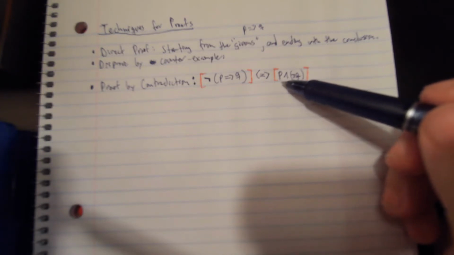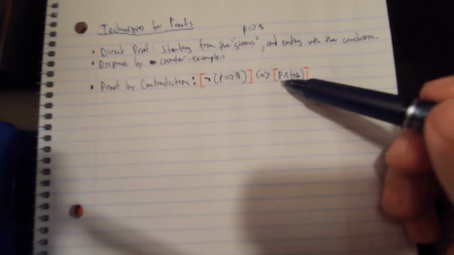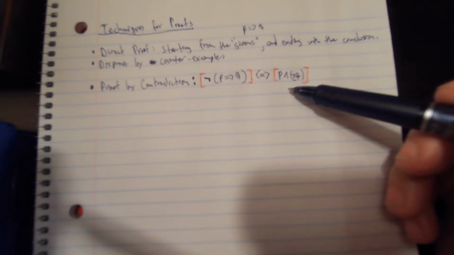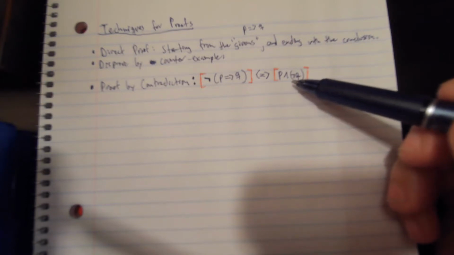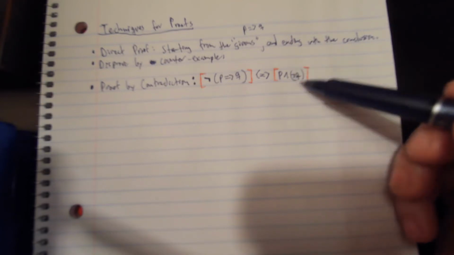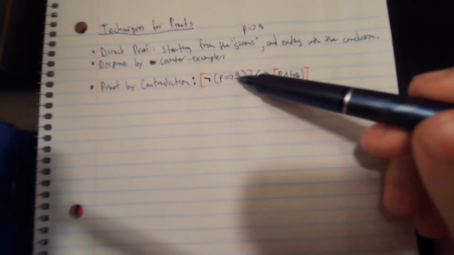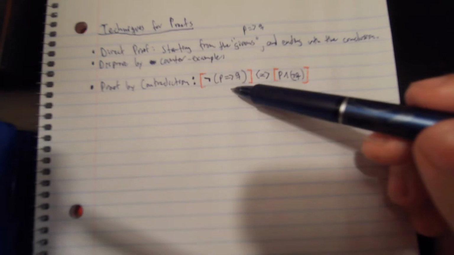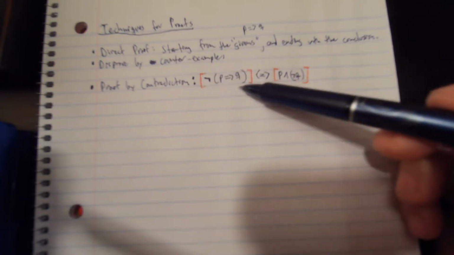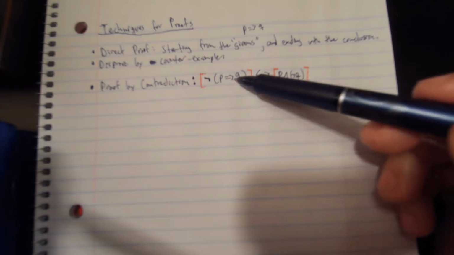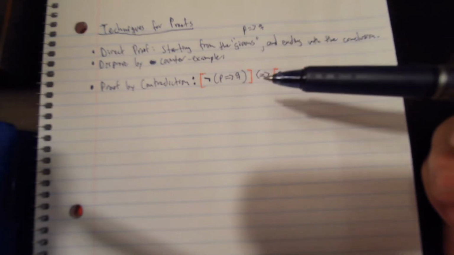And what you prove is that every time you assume P and not Q, you will eventually get a contradiction. Meaning that it turns out that this statement is always false. But if this statement is always false and this is equivalent to this, then the negation of if P then Q is always false. But then that means that if P then Q itself is always true.